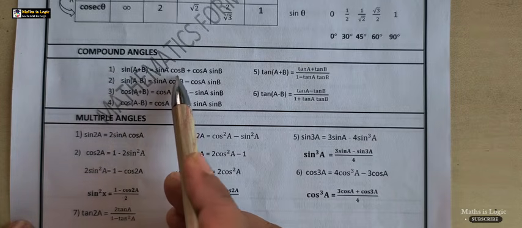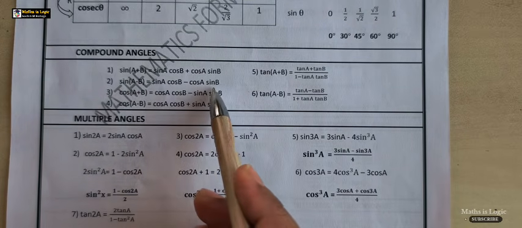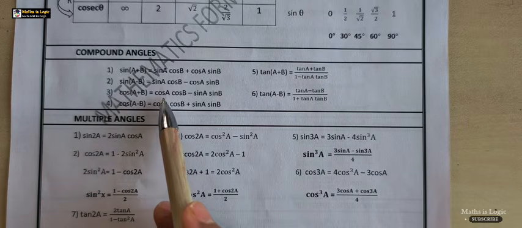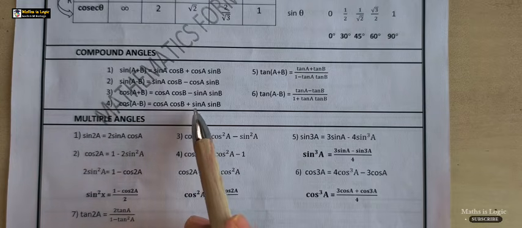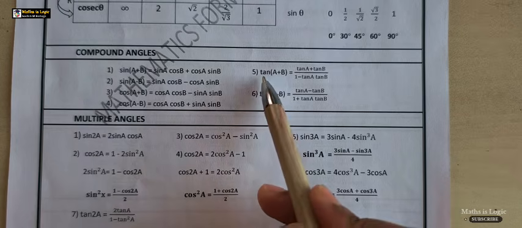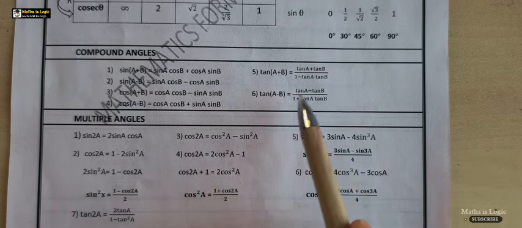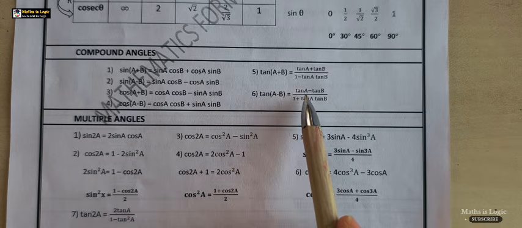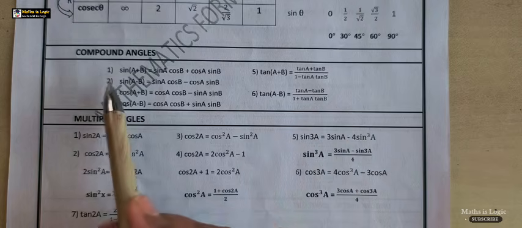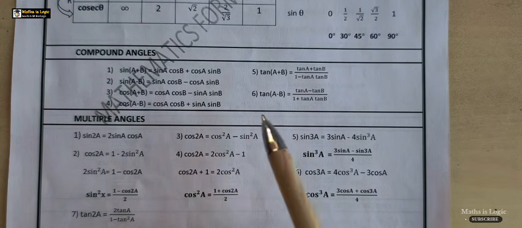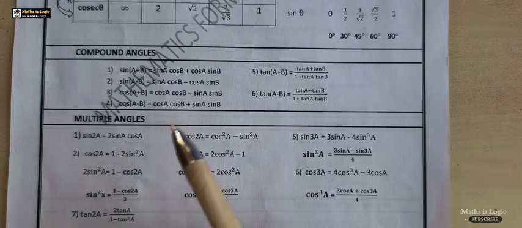Sin A plus B is sin A cos B plus cos A sin B. Sin A minus B is sin A cos B minus cos A sin B. Cos A plus B is cos A cos B minus sin A sin B. And cos A minus B is cos A cos B plus sin A sin B. Fifth, tan A plus B is tan A plus tan B divided by 1 minus tan A into tan B, and the sixth formula is tan A minus B is tan A minus tan B divided by 1 plus tan A into tan B. These are the formulas we are going to use to find the values of sin 15 degree, cos 15 degree, tan 15 degree.